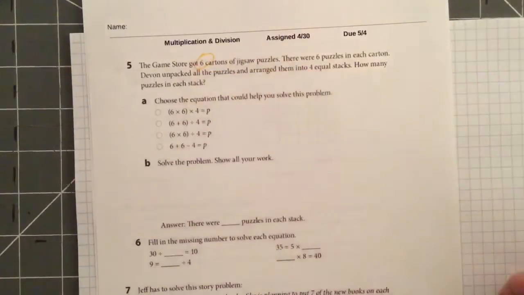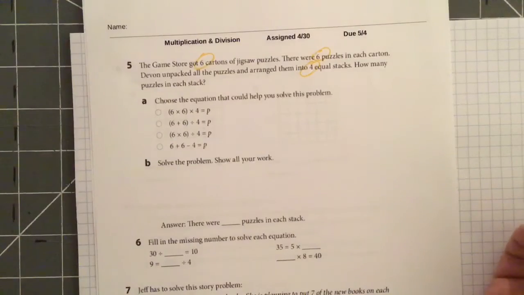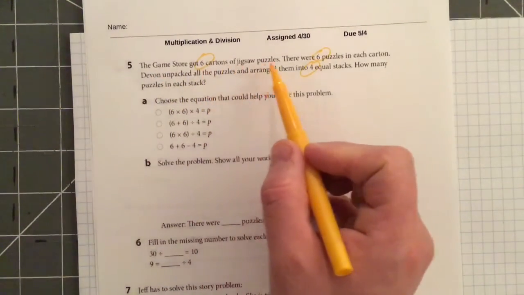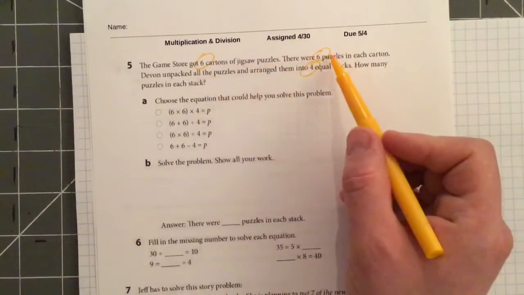He's got 6 cartons of jigsaw puzzles. There were 6 puzzles in each stack. He put them in 4 equal piles. Whoa, there's a lot of numbers here. I wonder what happened. We gotta read it slowly. 6 cartons of jigsaw puzzles. There are 6 puzzles in each carton. Sounds like 6 times 6 so far.